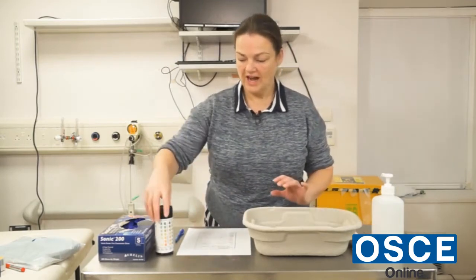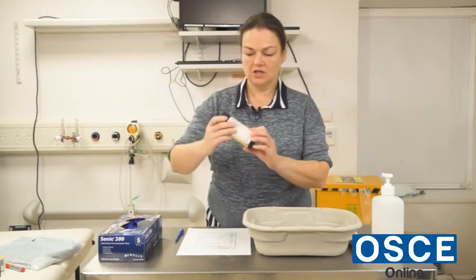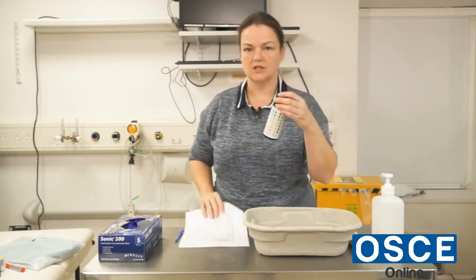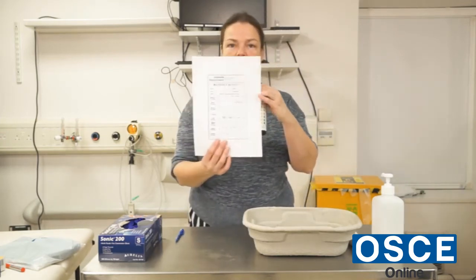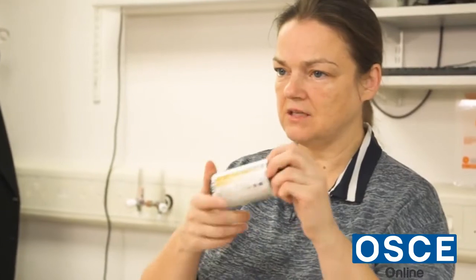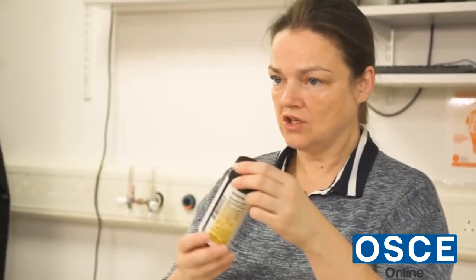I would just check that I have the urine dipsticks, which is one of these bottles. These are the ones they're using in the OSCE, and this is the form they're using to put the results on. And we would check that this had been kept in a dry, dark place, so it's been stored appropriately, that it's in date, so it's in date till 2021, and happy to use that.